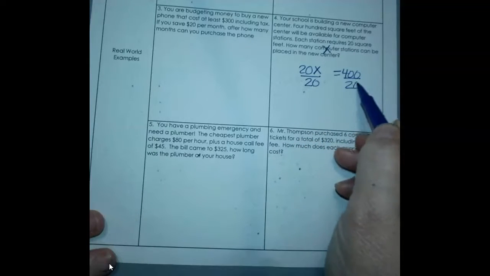Okay. Now, how many terms is on the variable side? So here's our variable. There's only one term. Notice there's no addition or subtraction. One term. So now we need to do opposite operations in order to move the 20 away from the x. This is 20 times x, so divide. Divide both sides because this is an equation.